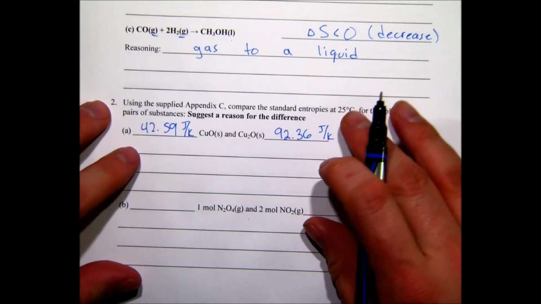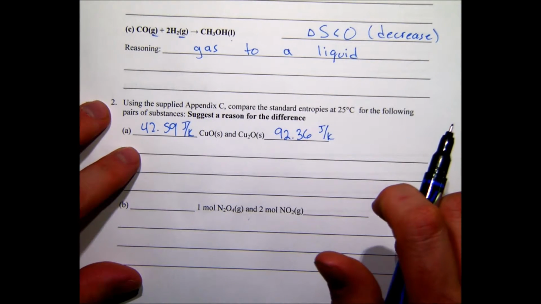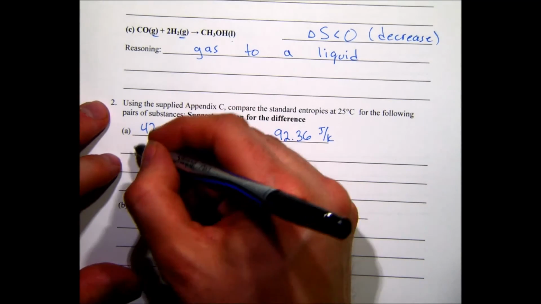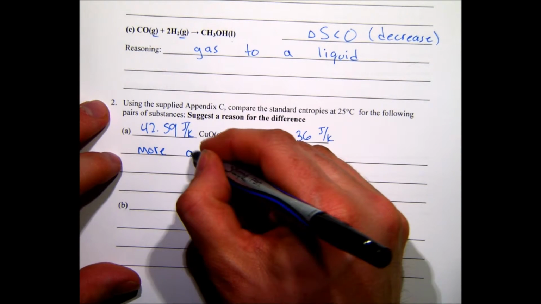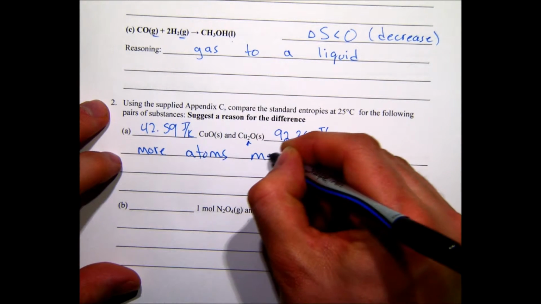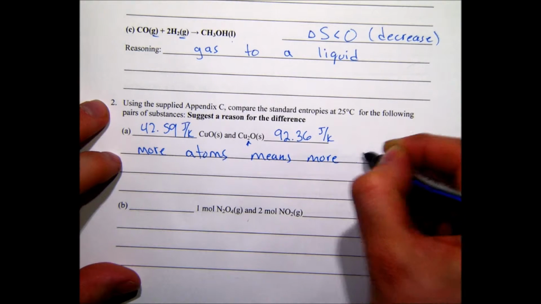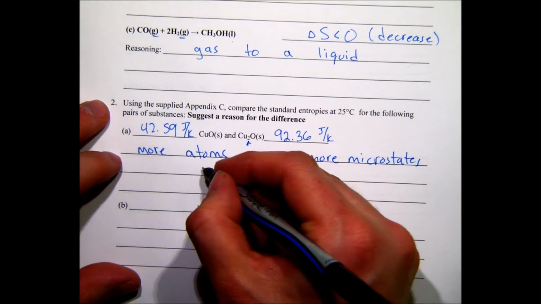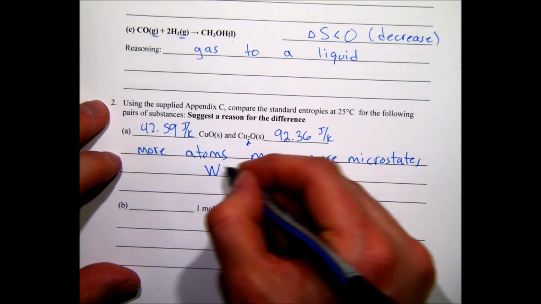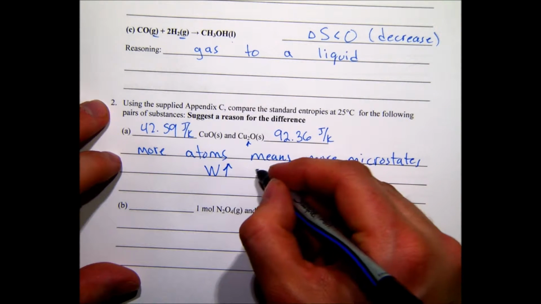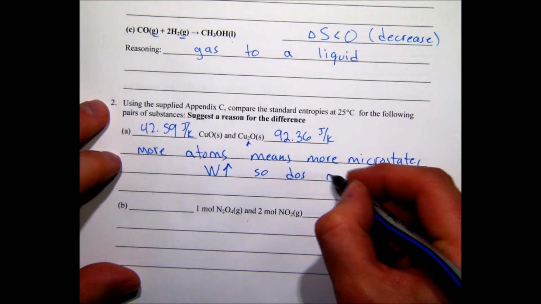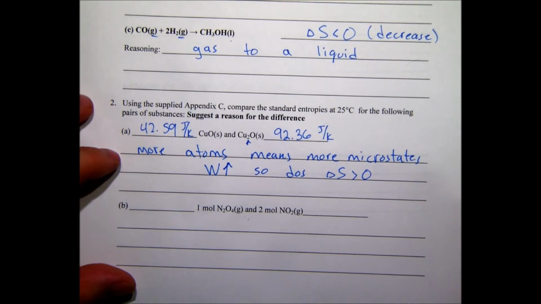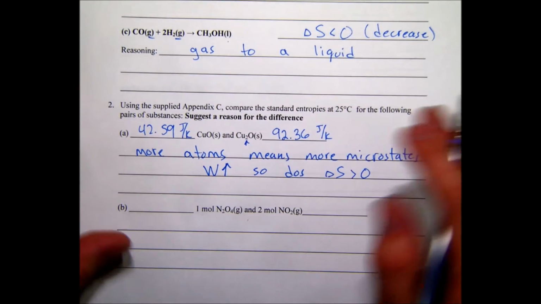The comparison between the two is that this one has more entropy, and the reason is very much just the fact that it has an extra atom. So more atoms means more microstates. As the number of microstates, which is symbolized by capital W, increases, so does the entropy. In this case, the change of entropy will be greater converting between the two.